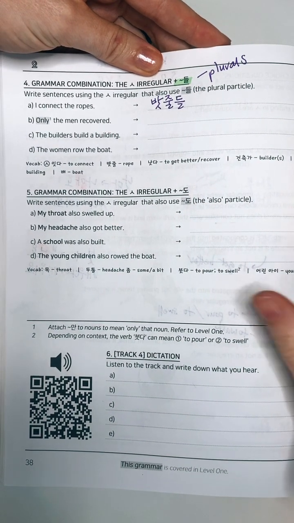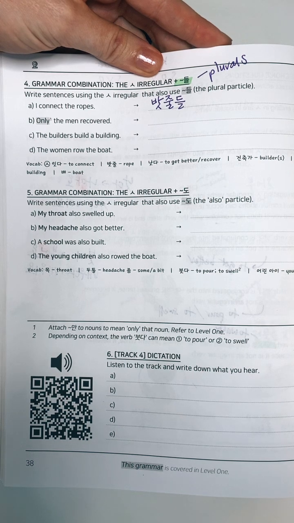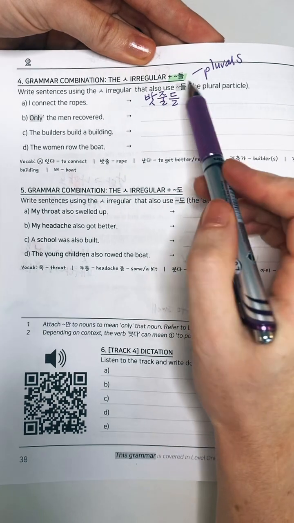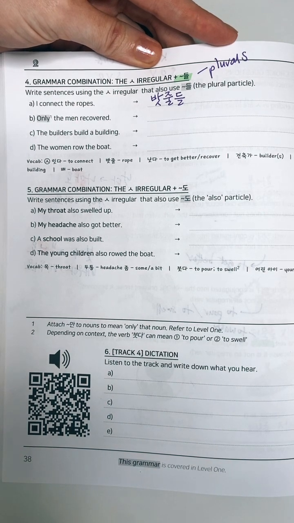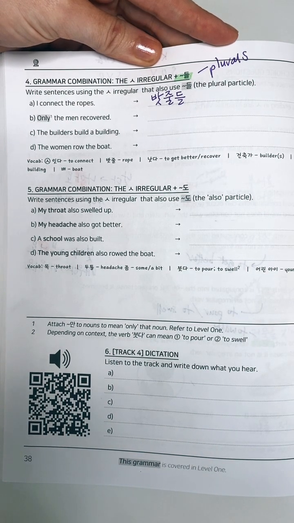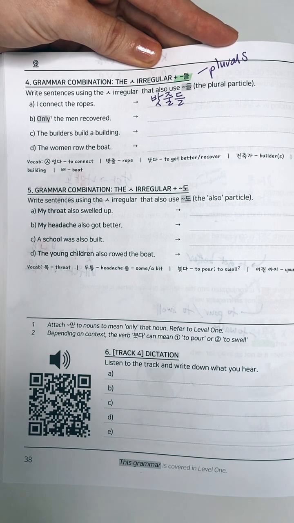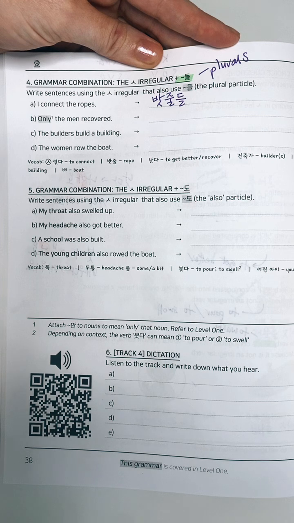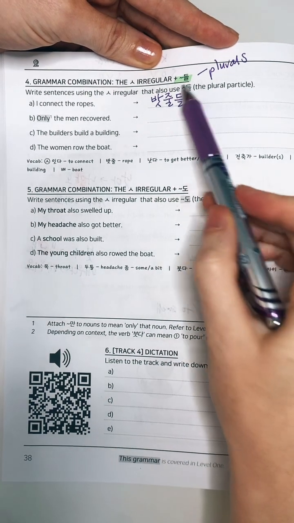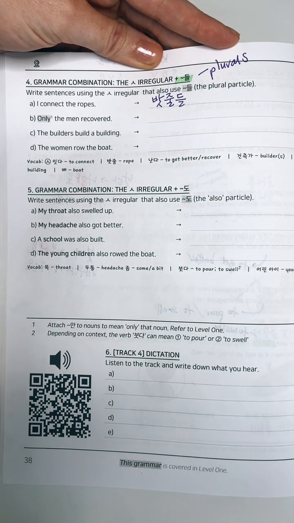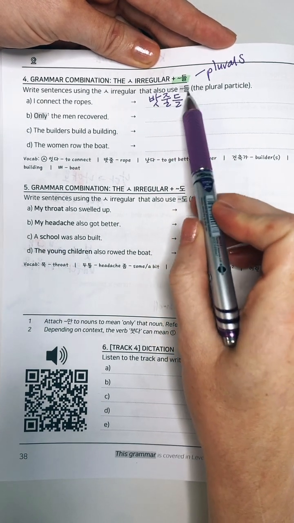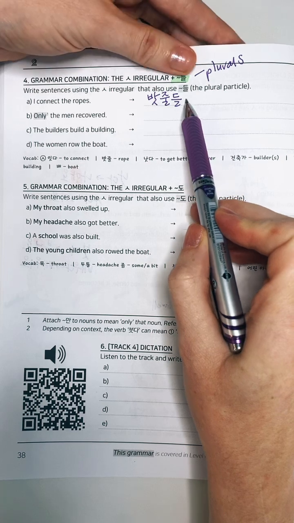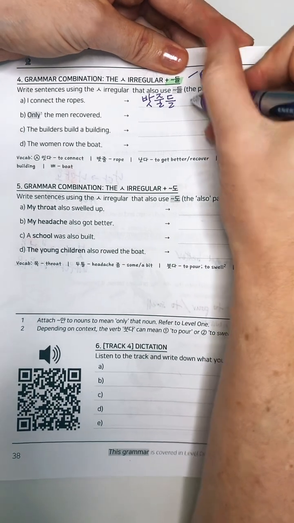들 is only used for living things. Generally, yes. So generally this 들 particle is only really used for things like people, things that are alive, but you can use it for objects. It's just not that common. And we were trying to use some other grammar forms in this exercise, just as practice. So 밧줄들, some particle, and then the verb 잇다.